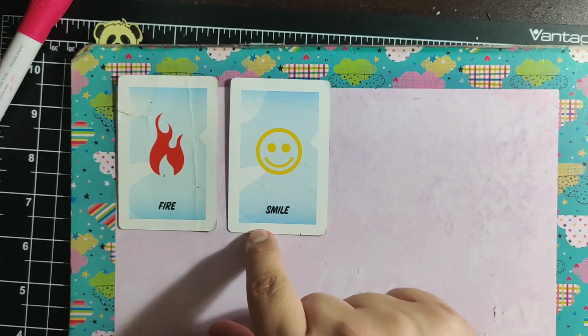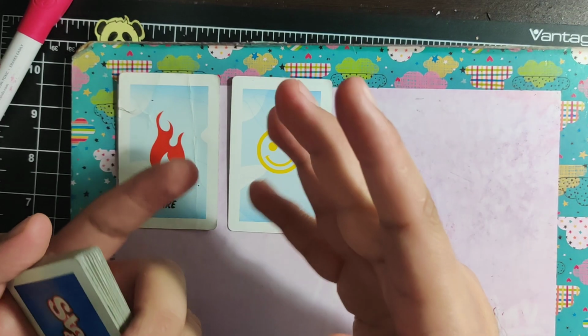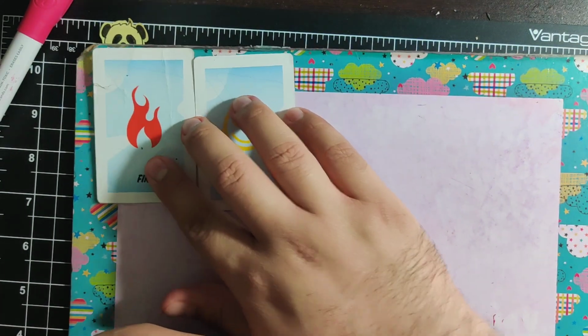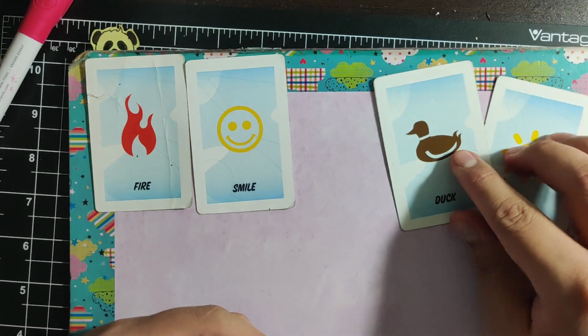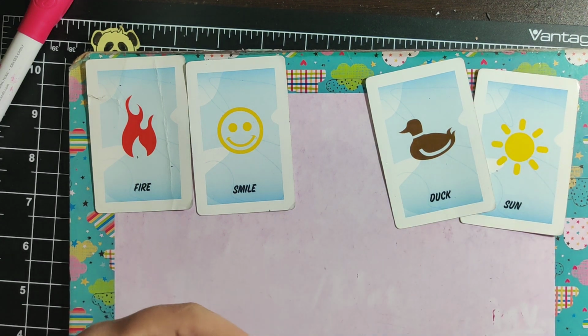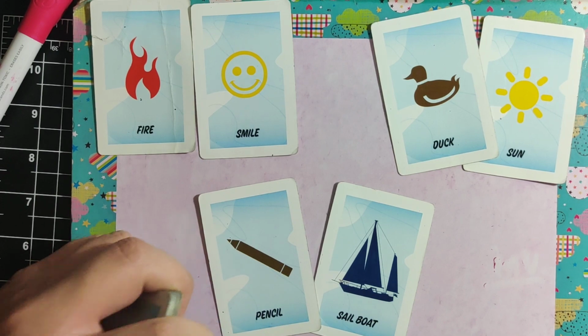For example, you can say, you are smiling, or you can say something like, I am getting tired of smiling. Okay? But use these two for present continuous. These two for can and can't. And these two for have to and don't have to.